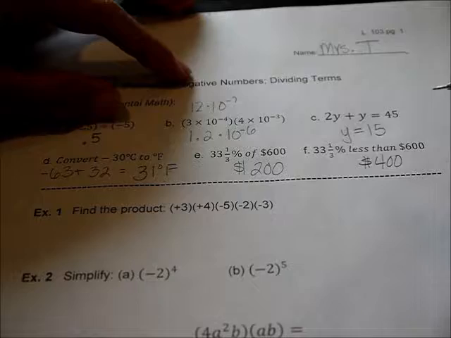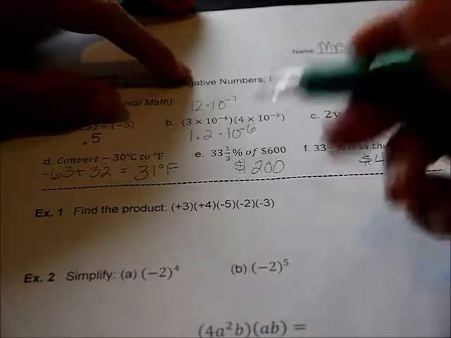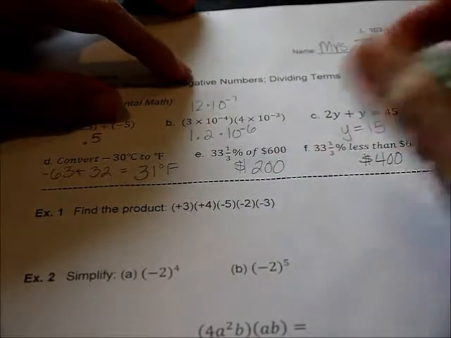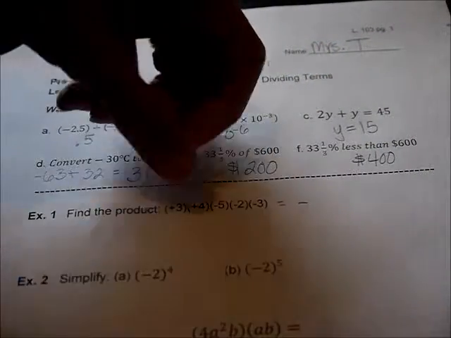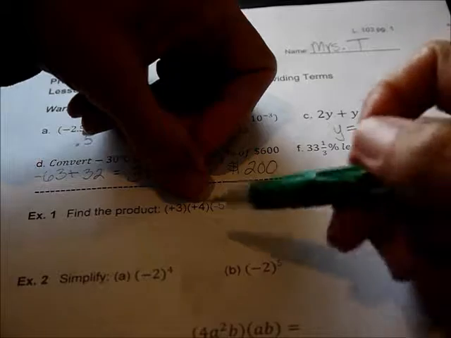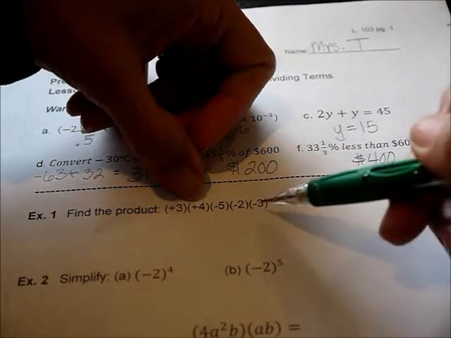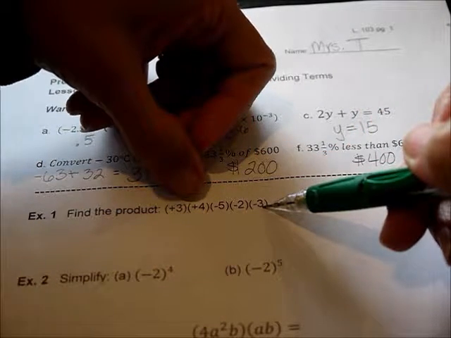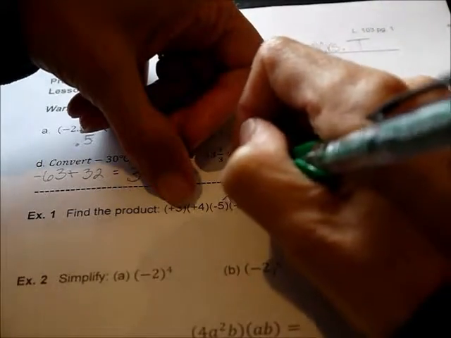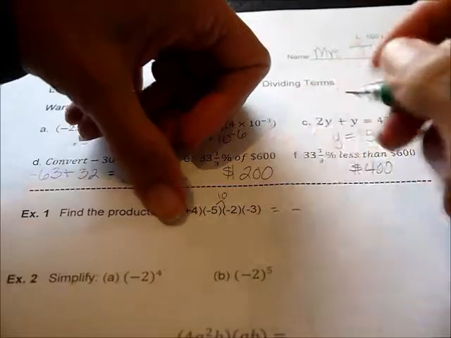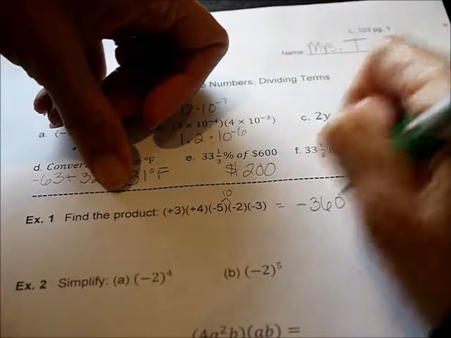We multiply these 5 numbers and figure out if it's positive or negative. We've got 3 negative signs, so it's going to be negative, and then we just have to multiply. 3 times 4 is 12. 12 times 3 is 36, and the reason I did it that way is because I know these two together make 10. So 36 times 10 is 360.